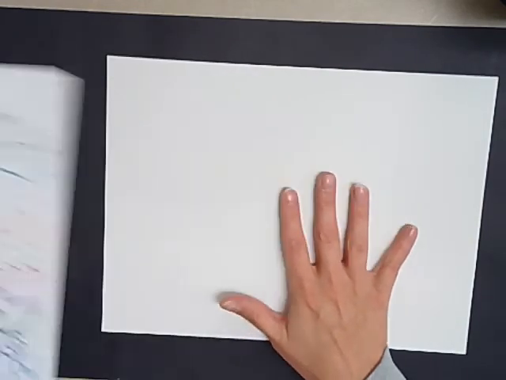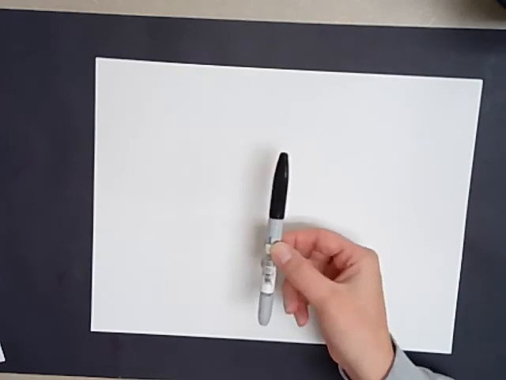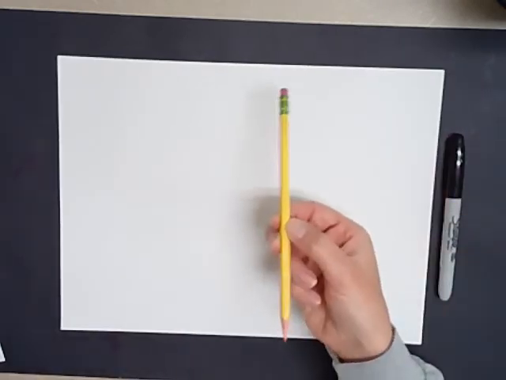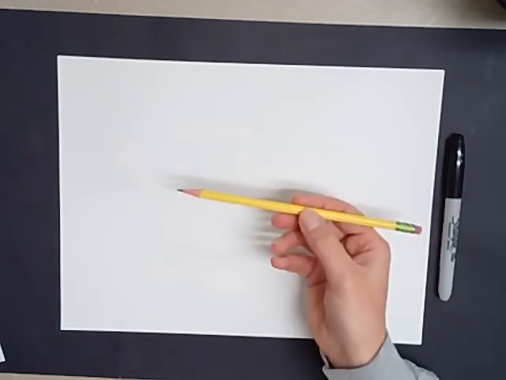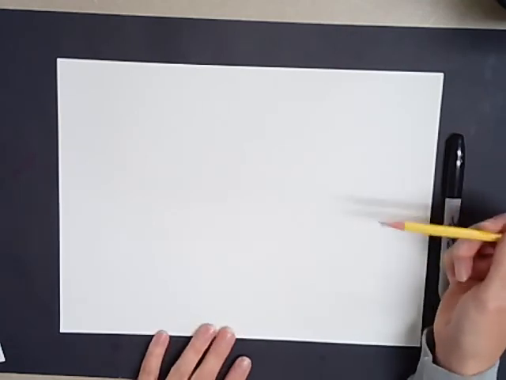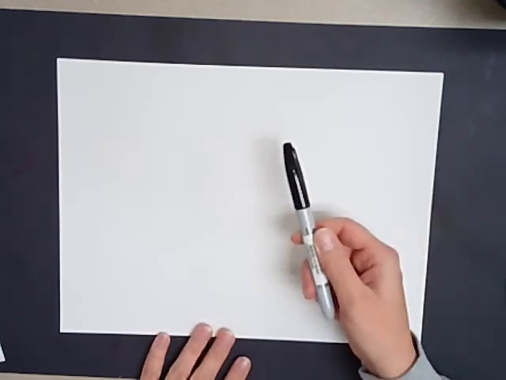So I'm going to start mine with a Sharpie, but you should probably start yours with a pencil just in case you make a mistake. The reason why I am not starting with pencil is because it's too light on the paper to see in the video. So I am starting with a marker.